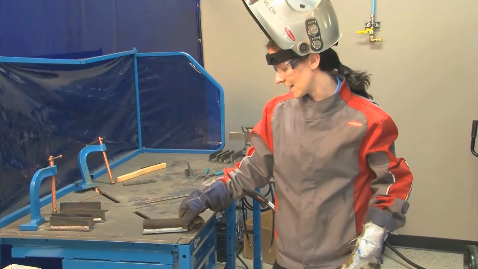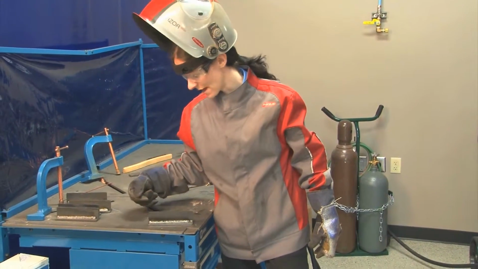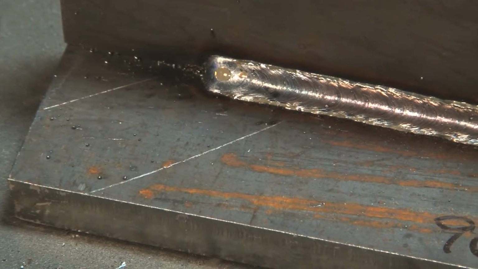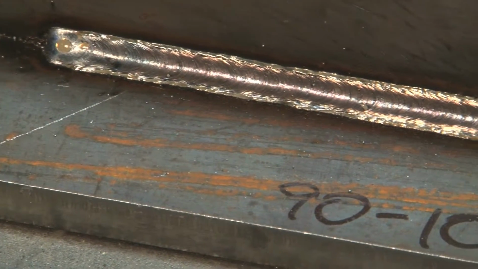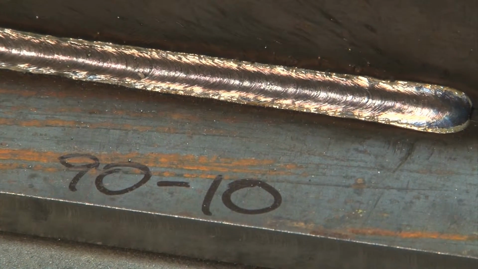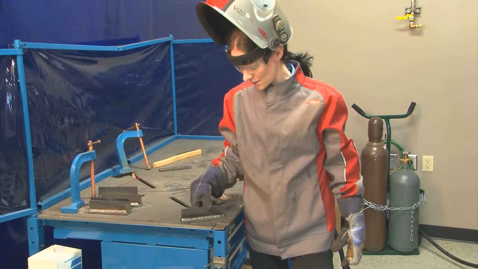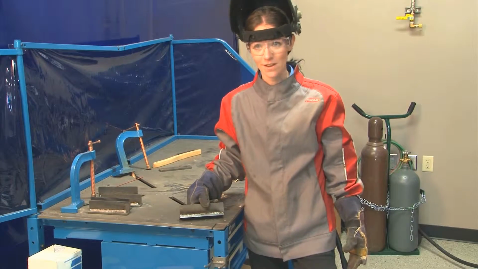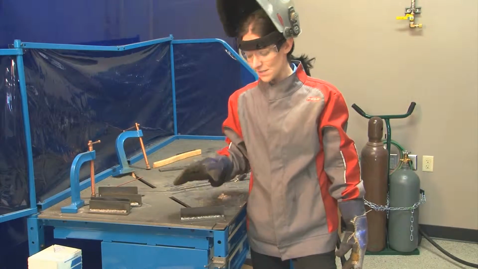So with the 90-10 gas, you'll see something much closer to what we had with pure argon. You'll see that the toe lines are very, very well wetted into the surface. You also have, though it does have some concavity, it is fairly flat. There's also less spatter, more sand spatter, less globular spatter. But this is in short arc.